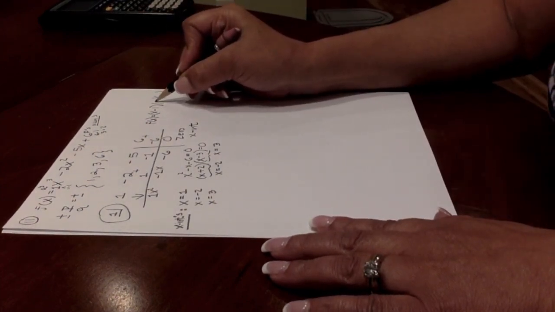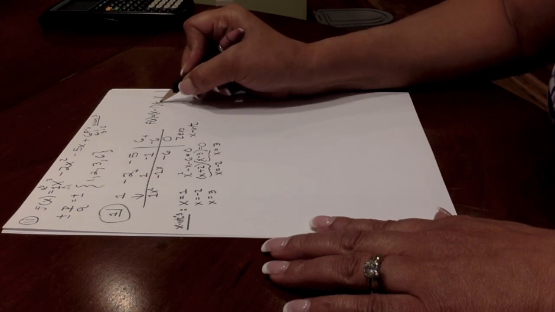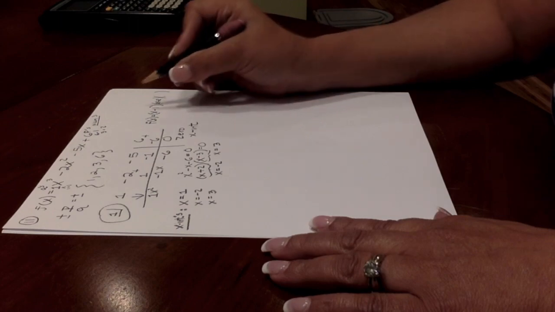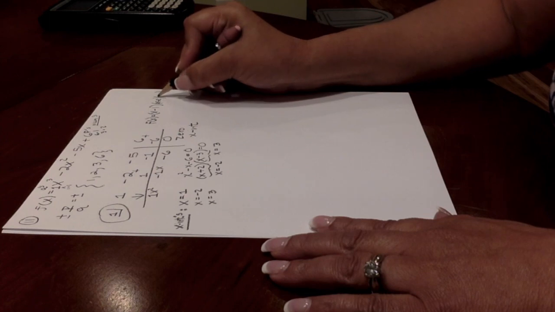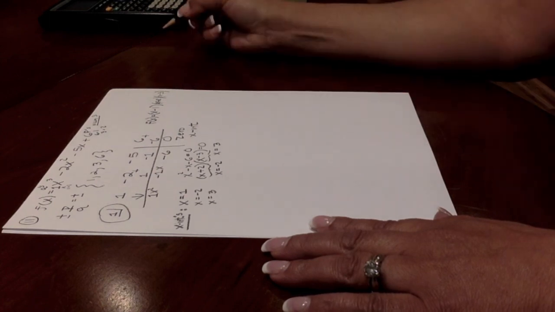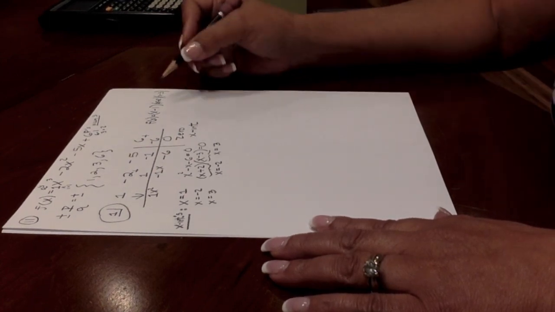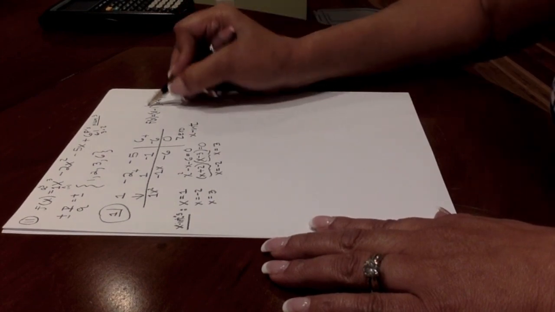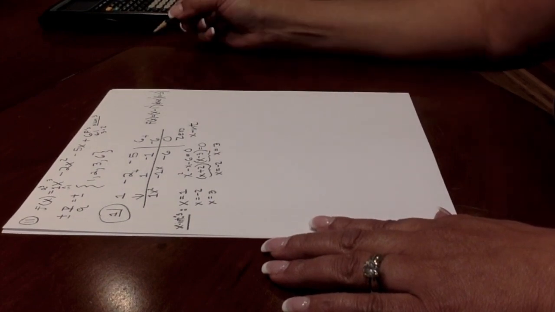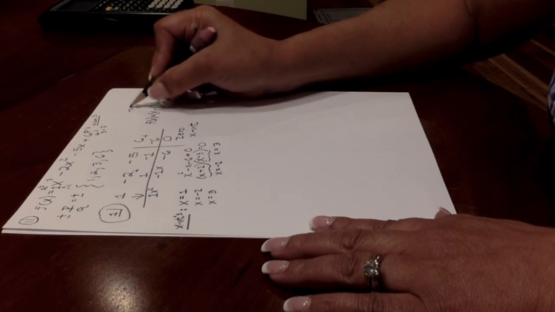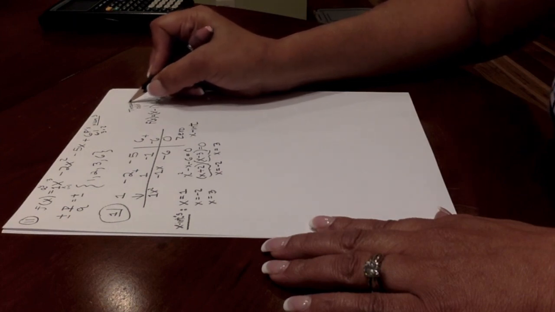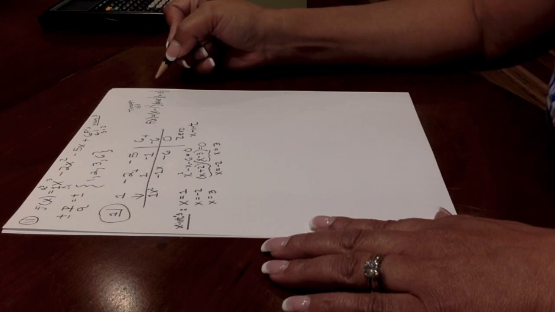The only reason I think that this may help you understand what's happening is because we always look at the powers on these factors in order to know whether they're bounce points or through points. Now you can see that you have 1 of each factor. That means the power on each of these factors is 1. Every time that power is odd on a factor, that means it is a through point. You're going to go right through it. Every single one of these factors has an odd power.